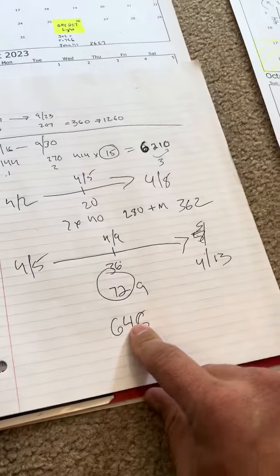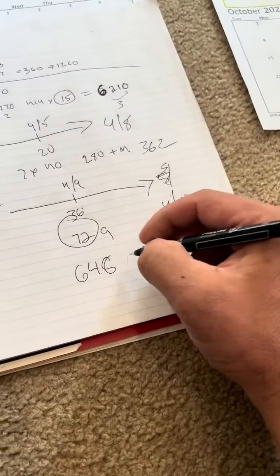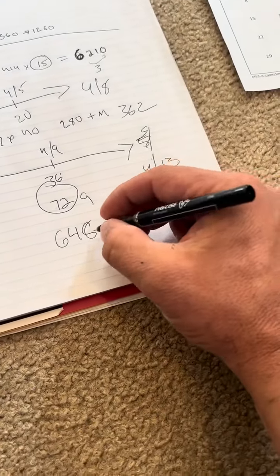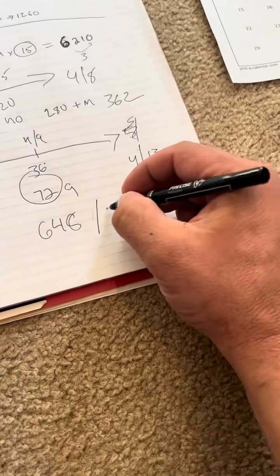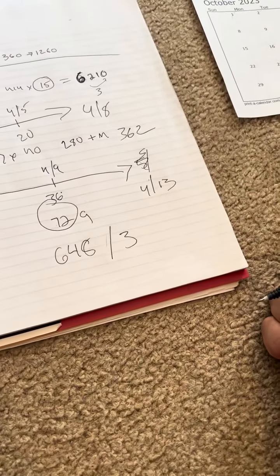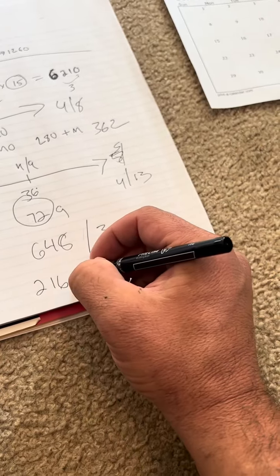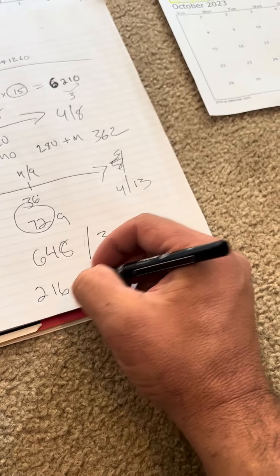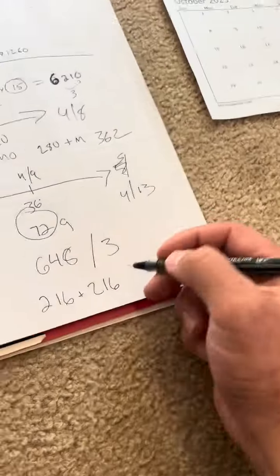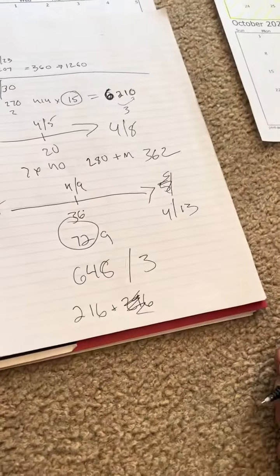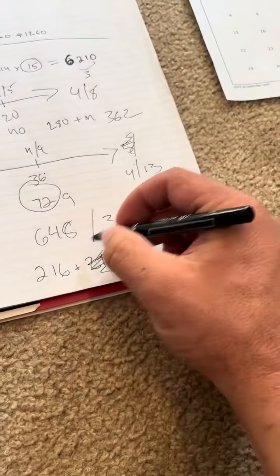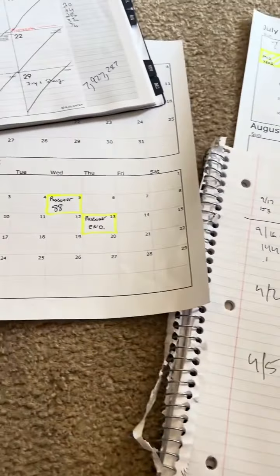648, guys. 648 divided by 3 is 216. 216 times 3 is 648.